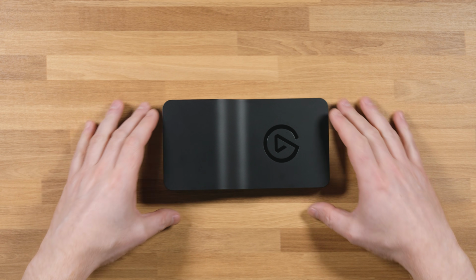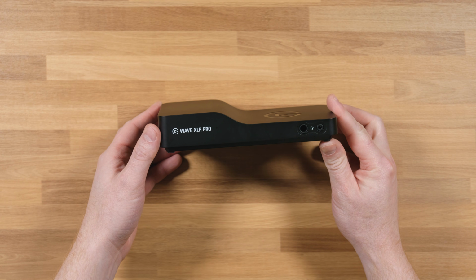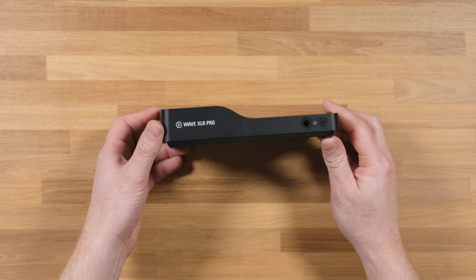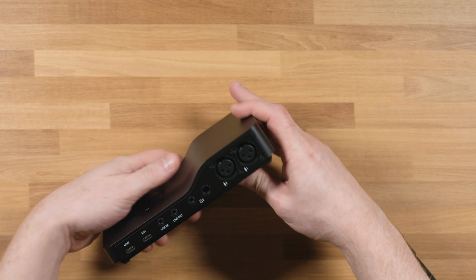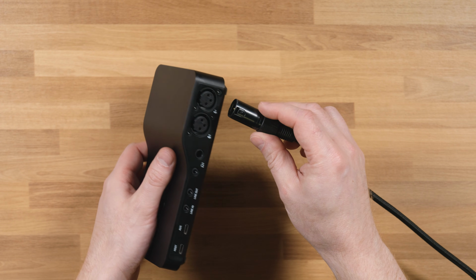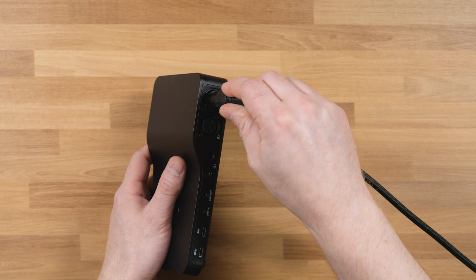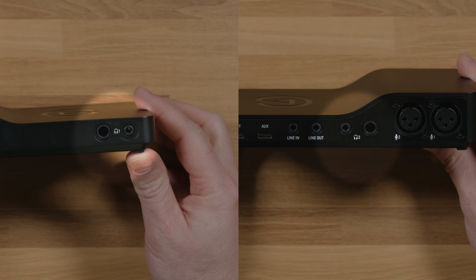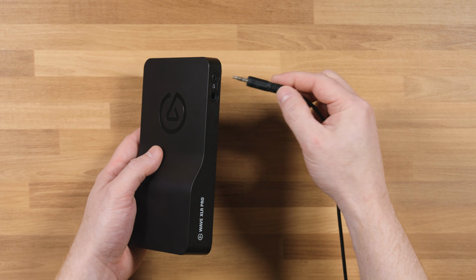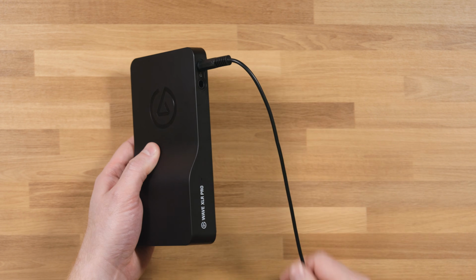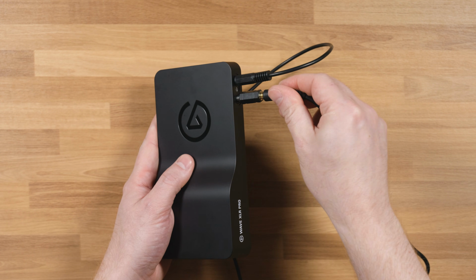Before we get into each setup, here's a quick rundown of the inputs and outputs on Wave XLR Pro. On the back, you'll find 2 XLR inputs, each with independent gain and phantom power control. You'll also find 2 headphone outputs, one on the front and one on the back. Each one takes both a standard 3.5mm connector and a larger 1/4 inch.